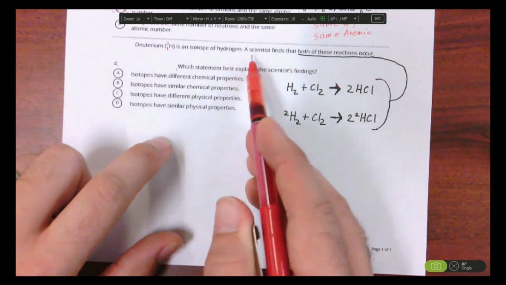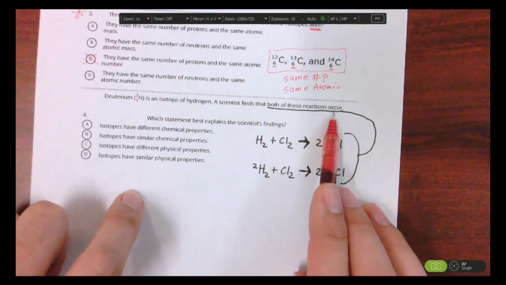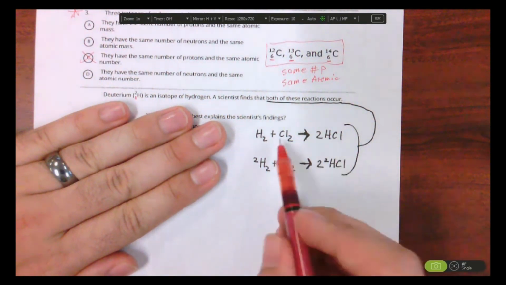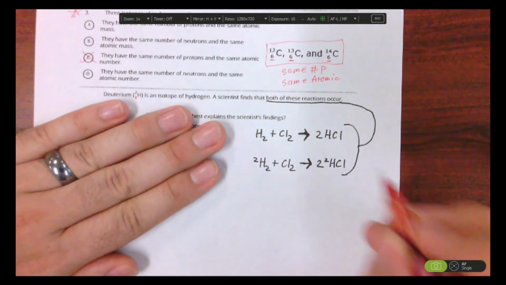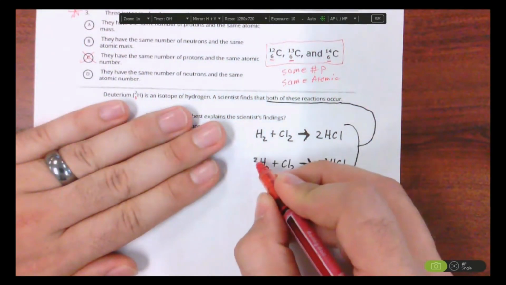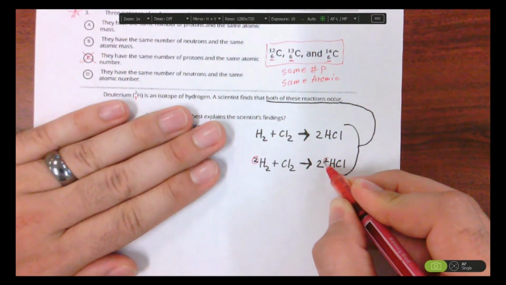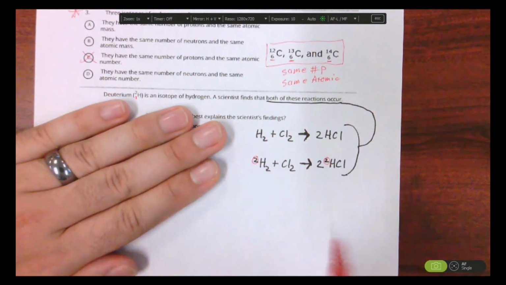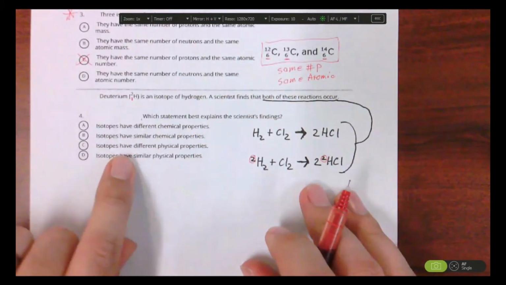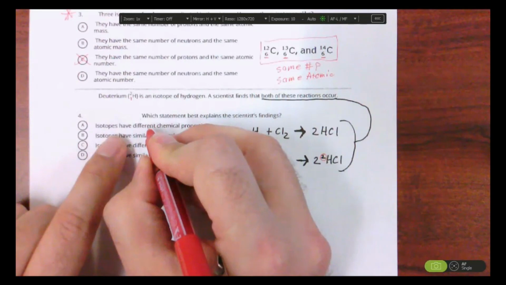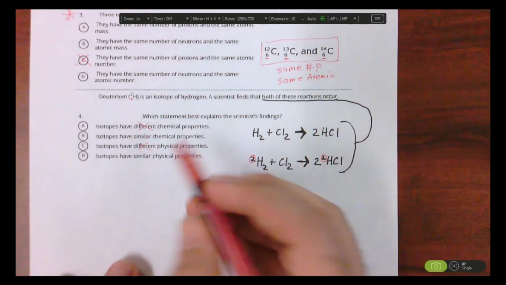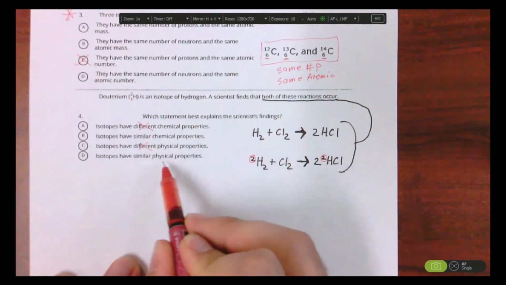All right, and I probably shouldn't put them on top of each other. Anyway, so deuterium is an isotope of hydrogen. Scientists find that both of these reactions occur. Okay, so right off the bat, don't even look at this. Analyze. What do you notice is different between each thing? Right here and right here. Other than that, they're identical, right? They have similarities. So right off the bat, now look over here. They are not different. Now you got a 50-50 shot. Now you got another thing. They say that it's either going to be similar chemical properties or similar physical properties.